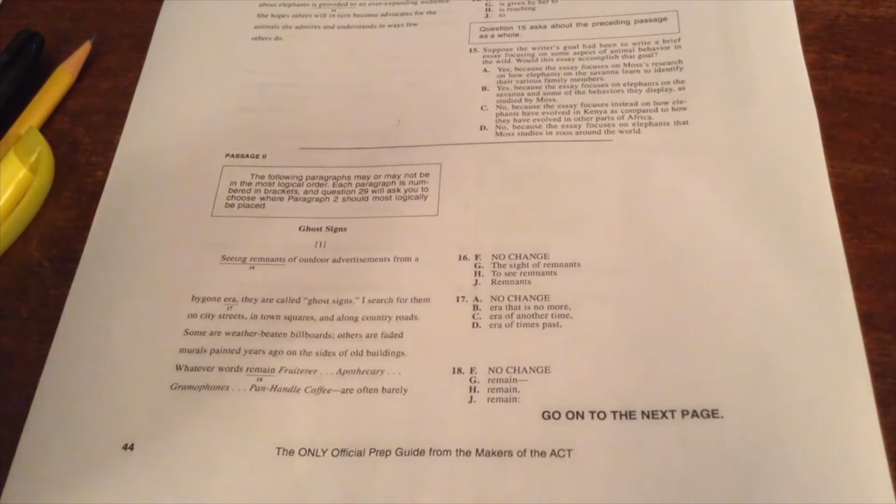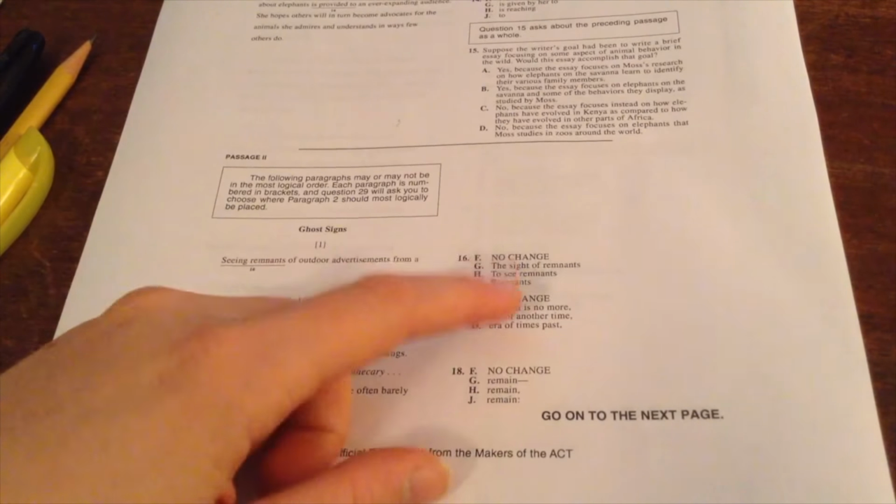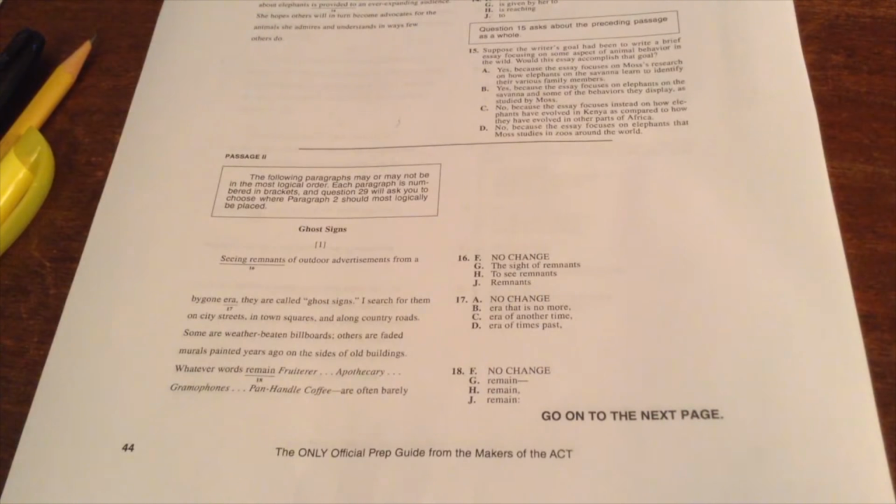So the answer for number 17 would be A, because B, C, and D are just redundant, because an era by default is something that is no more, of another time, and of times past. So in these questions, you want to avoid unnecessary wordiness, so that's kind of what 17 is asking. Number 18, "whatever words remain," and then it gives you a list. F, no change, G, remain with a dash, H, remain with a comma, and J, remain with a colon.